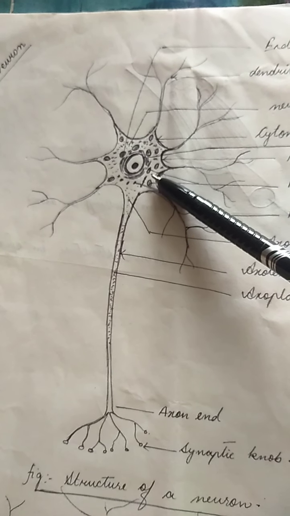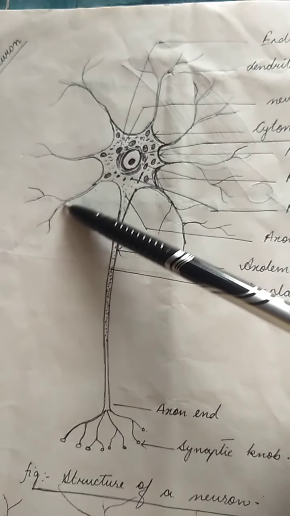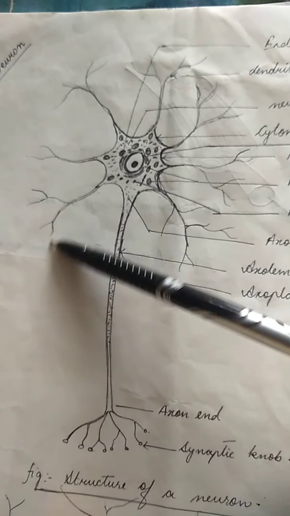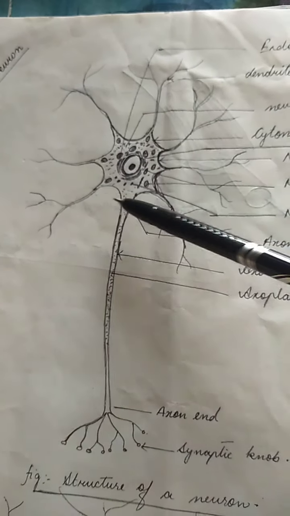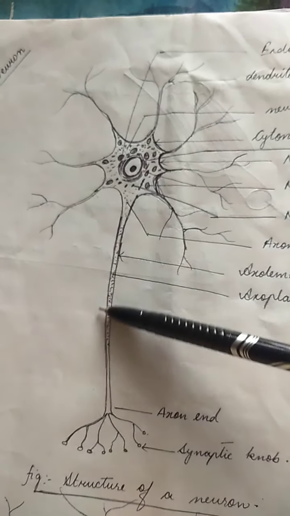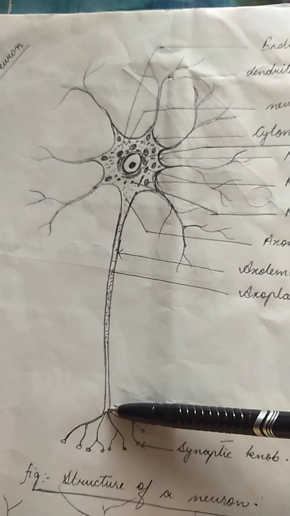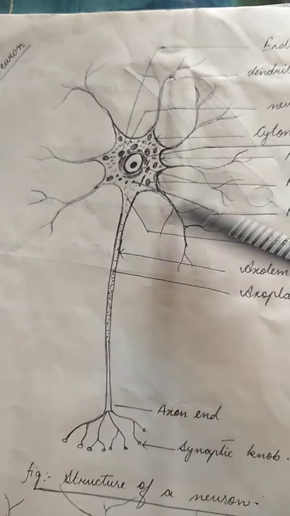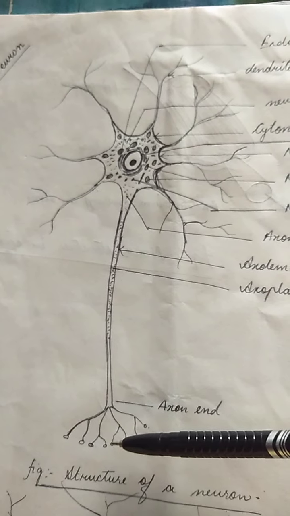The cytone gives off several fine, highly branched processes known as dendrites, and a long process known as the axon. These are the processes which receive and transmit the nerve impulses.